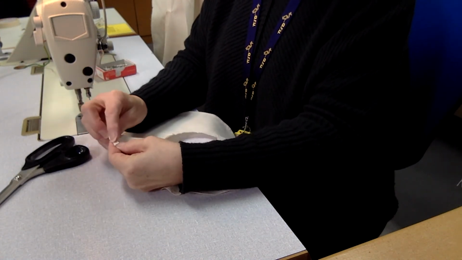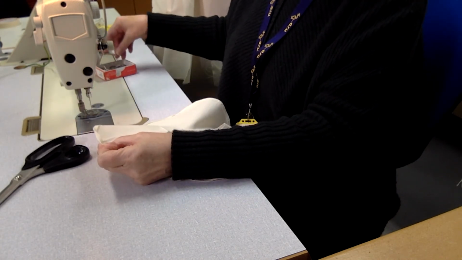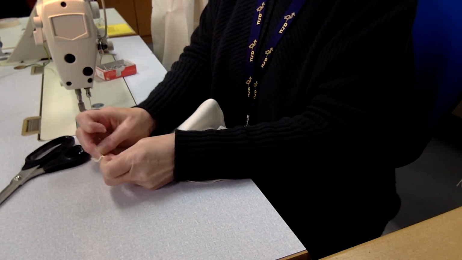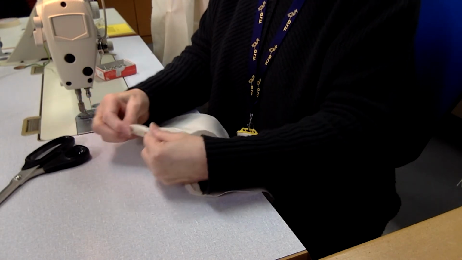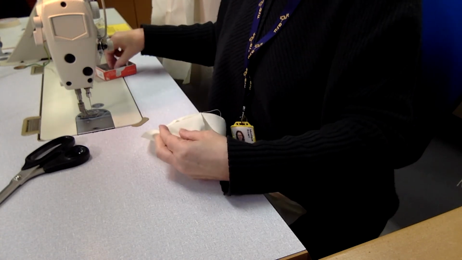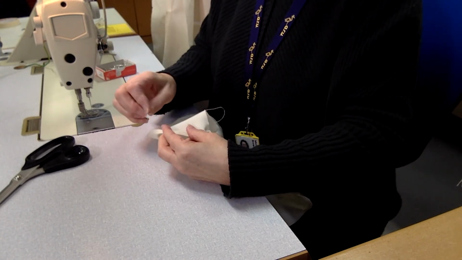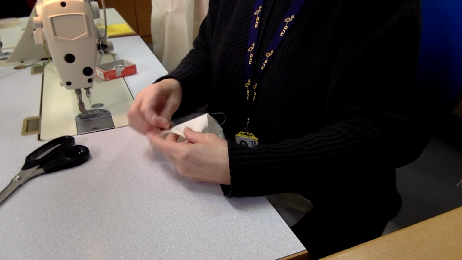And then I can just turn it under the last bit of the 0.5 centimetre seam allowance. And again, you would need to pin that down in place. Take your time.